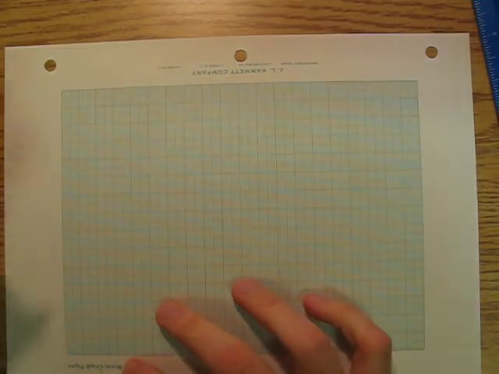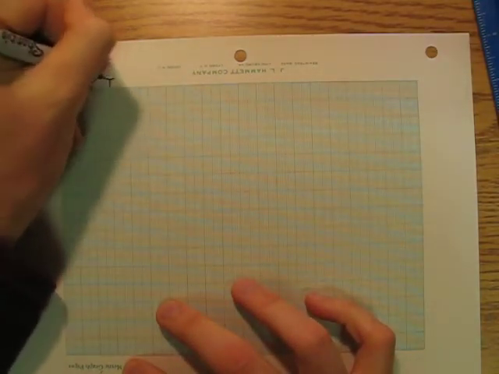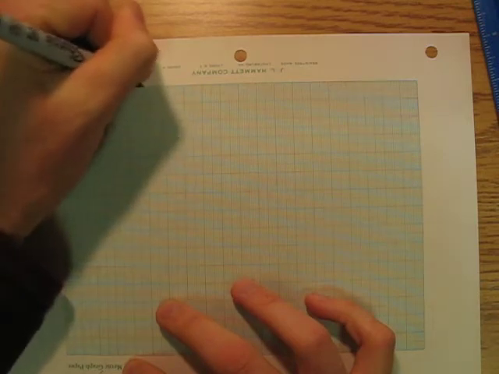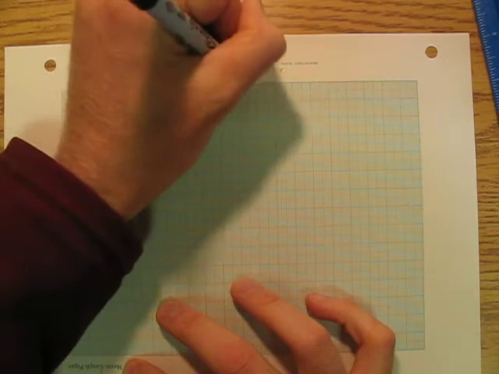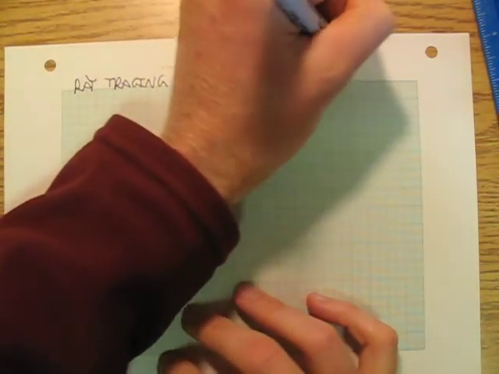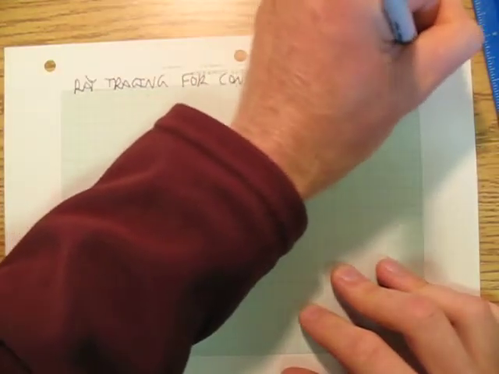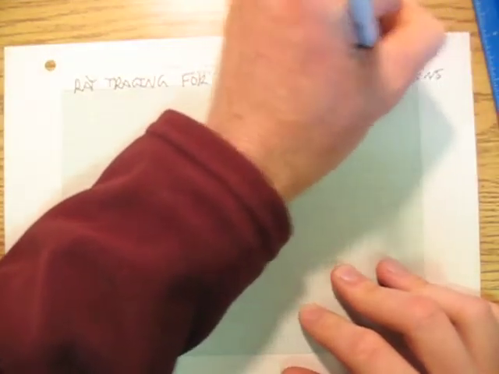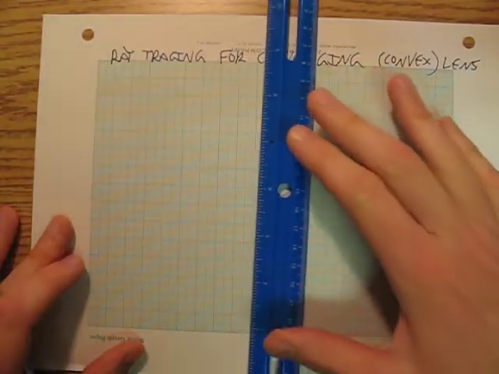I'm just going to jump right in. I'm going to move them in so that the object is less than f for a converging convex lens. And I'm going to move them right inside the focus.